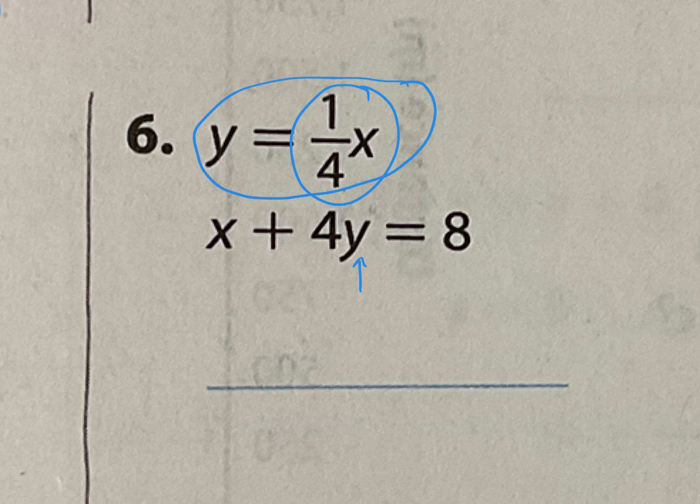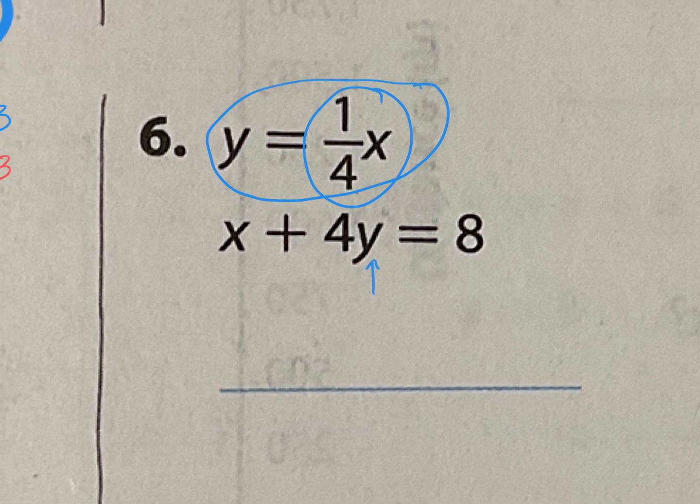Now this one's a little complicated. I wouldn't give it to you on your test just yet. So if we're going to plug in the top information into the bottom equation, now we have x plus 4 times y, but instead of y, we're going to write 1/4 x. So instead of this y, we wrote what we know it equals. And then equals 8.